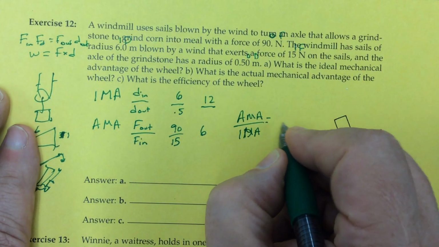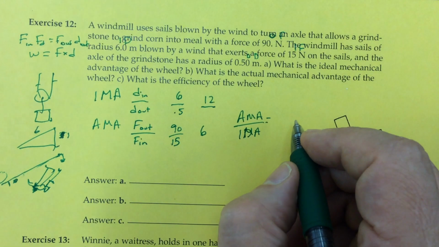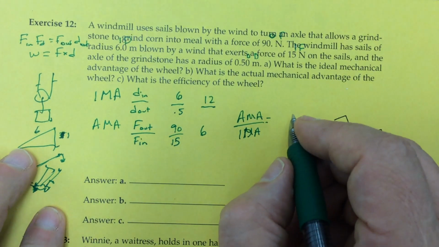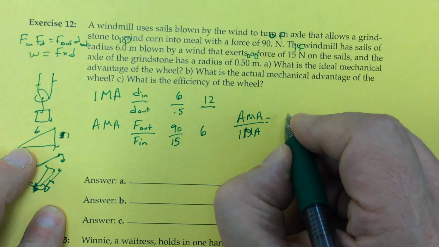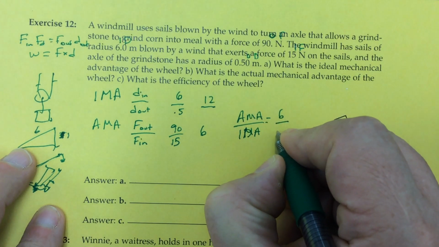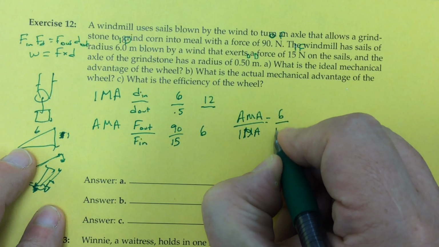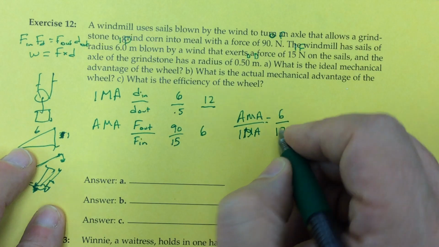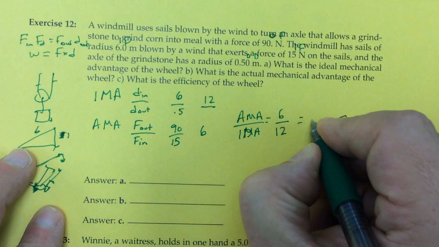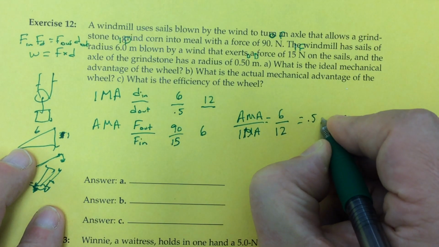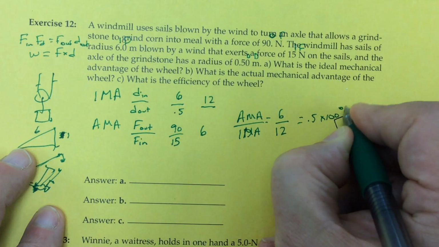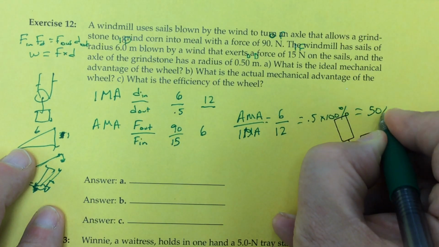So you're going to have a decimal that you then multiply by 100%, giving you a percentage. So your actual is 6. Your ideal is 12. So 6 divided by 12 equals 0.5, and 0.5 times 100% equals 50%.